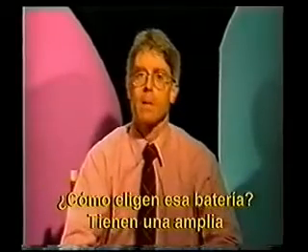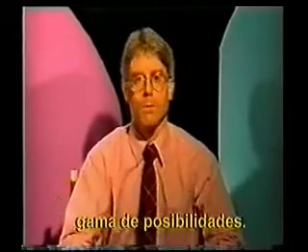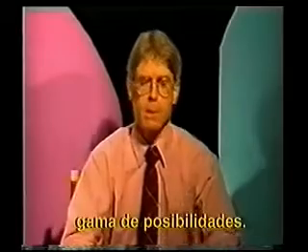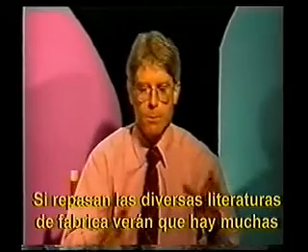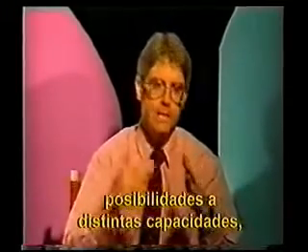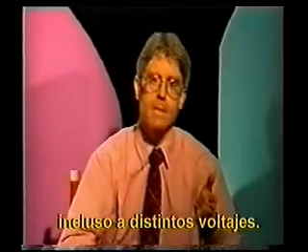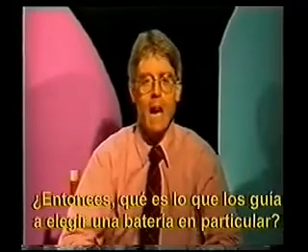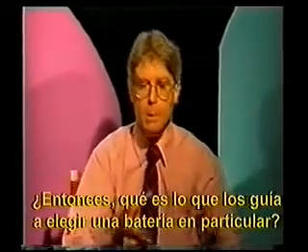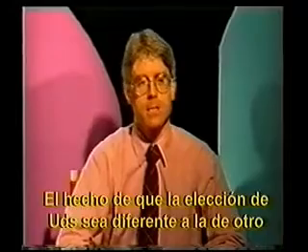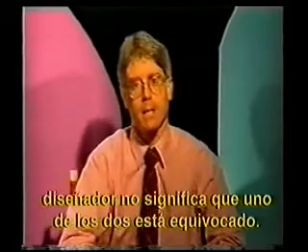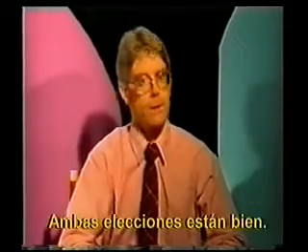How do you choose that battery? You have a wide number of choices typically. If you look at battery manufacturing literature, different manufacturers will have many choices at different capacities, and perhaps even at different voltages. So what guides you to choose which particular battery? This is a decision that you can make, and another designer would make a slightly different decision. They would all be correct.